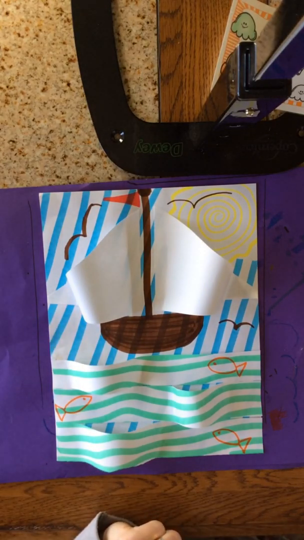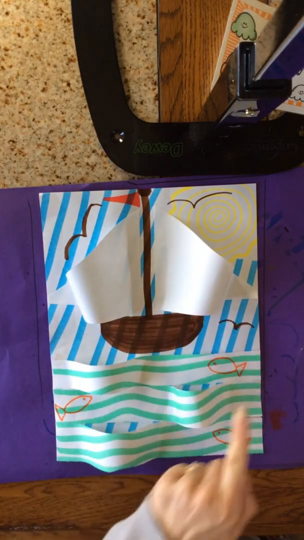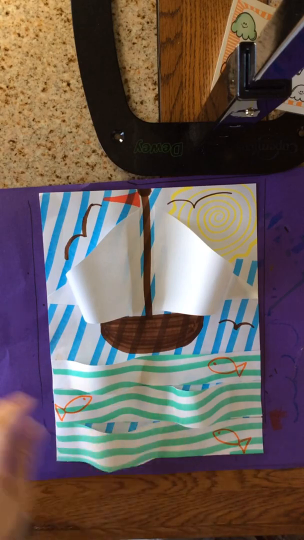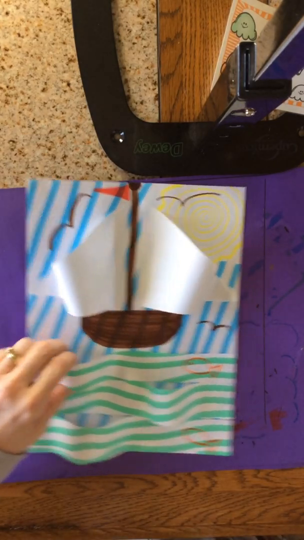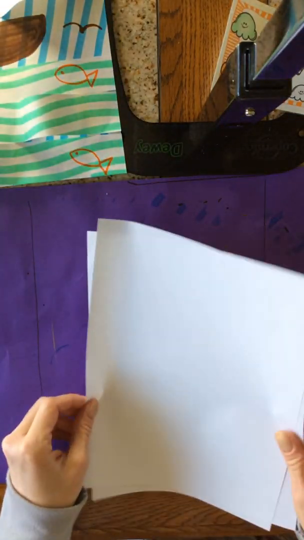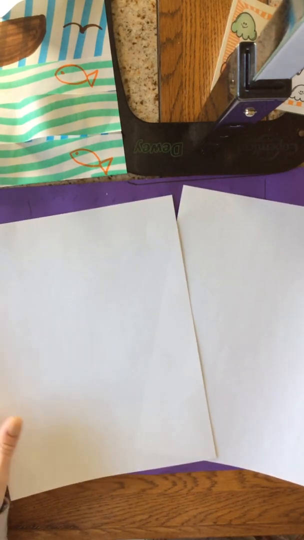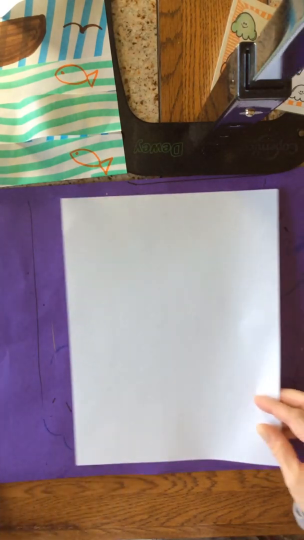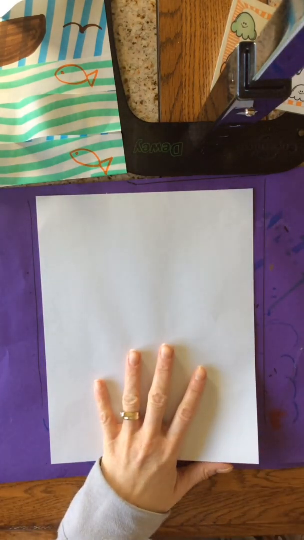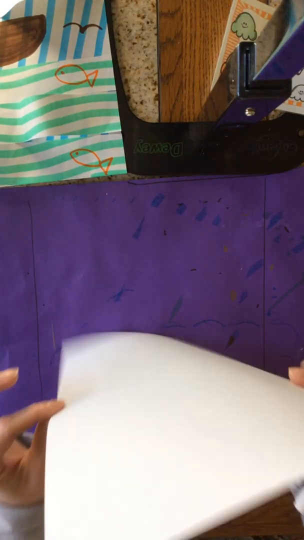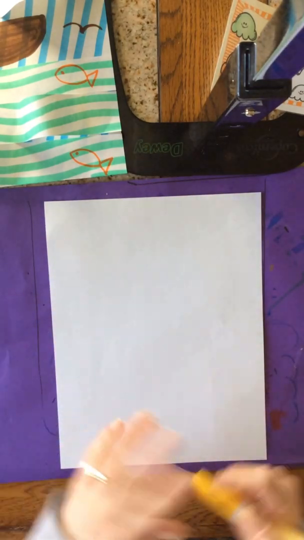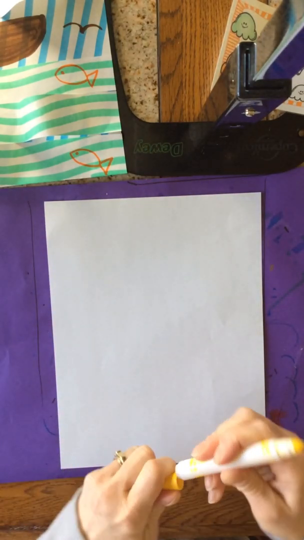That's our project again. Remember our 3D sailboat in a water landscape. You will need 2 pieces of white paper. Remember, the computer paper or copy paper works best for this. You need your paper to be vertical or tall to get started.